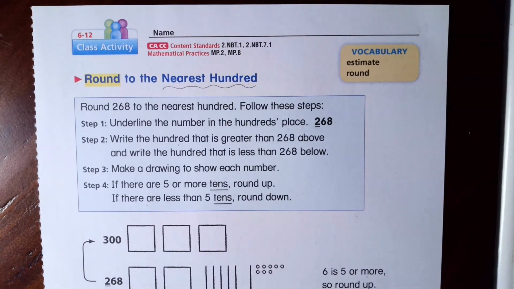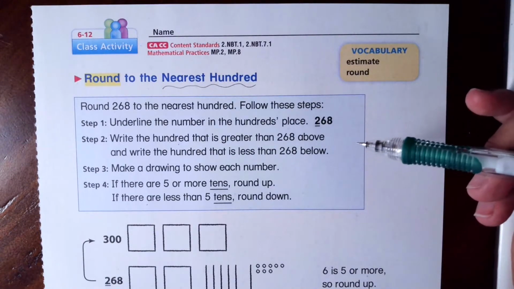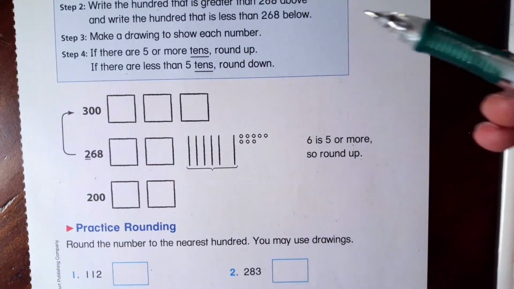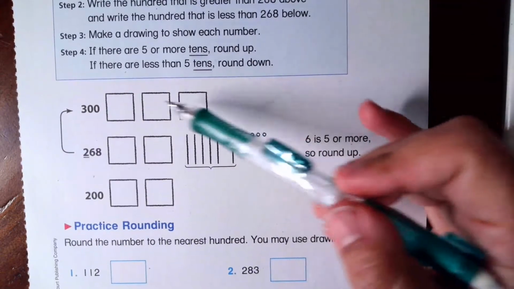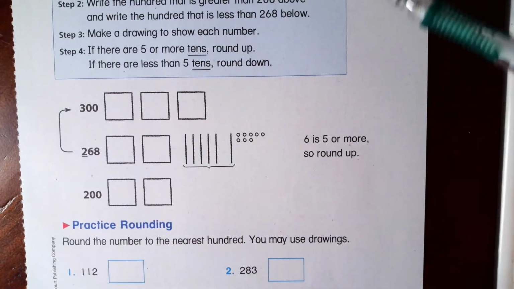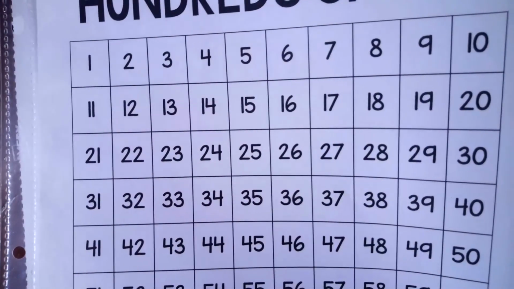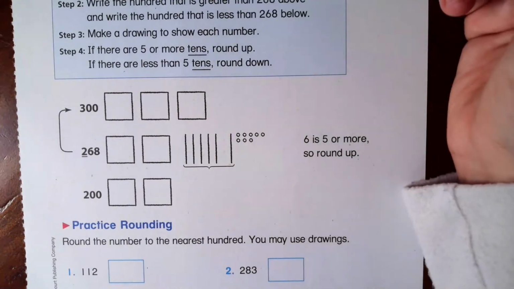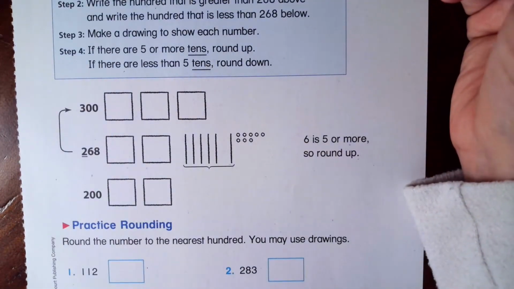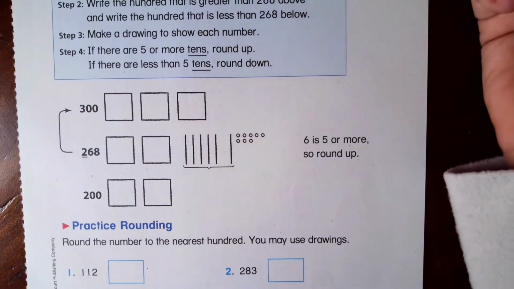So we're going to go through the same steps, but in this blue box, this gives you the steps that you should follow. Now, if you recall, I don't love using these boxes, sticks, and circles because I don't think they necessarily help. So if you have your hundreds chart handy, I would pause the video and grab this because this to me is much more helpful. So when we round to the nearest 100, we're going to start by underlining our hundreds place, our hundreds town.